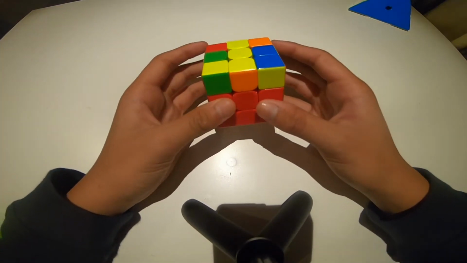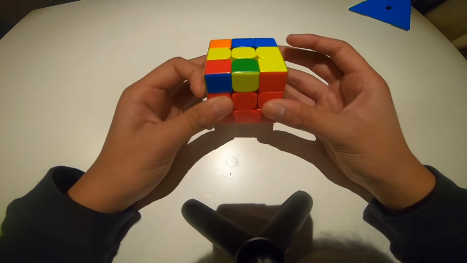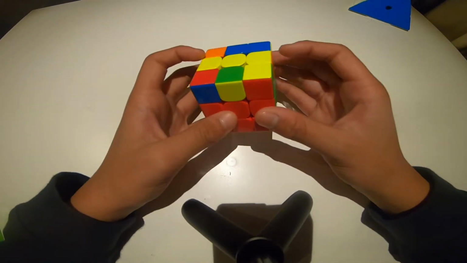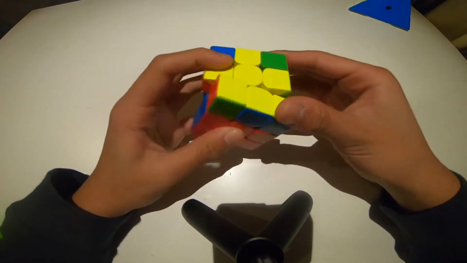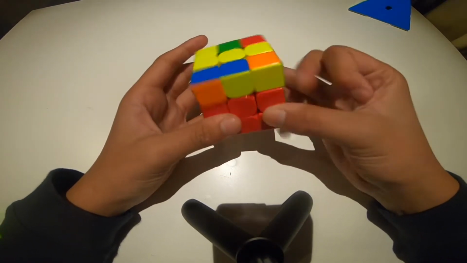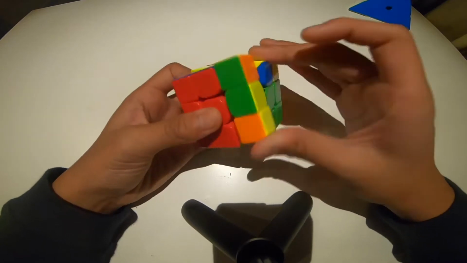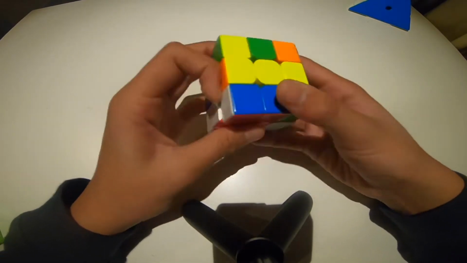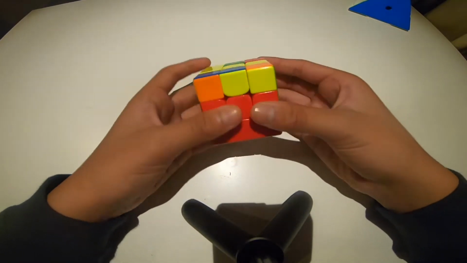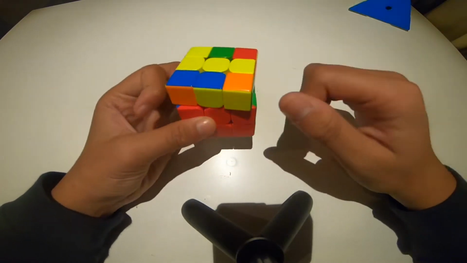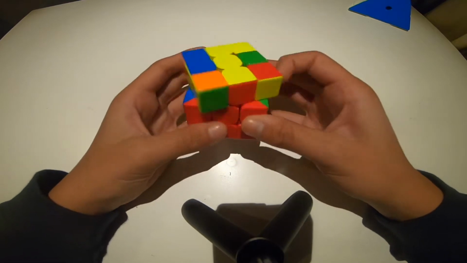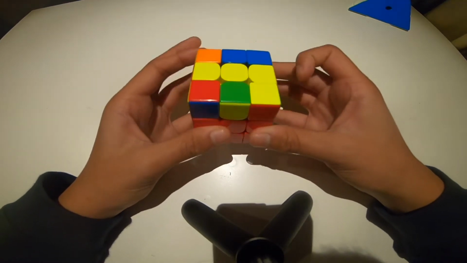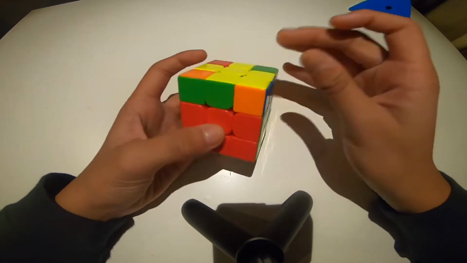So here we have the line EO case. If we have a line, we could execute it from here, and it would give us EO. Or we could do a U2 and execute from here, and it'll give us EO. Obviously, in the solve, you're not going to look at this and think, oh, U2. You're just going to do it from this angle. But the point is, you can execute this from either angle.